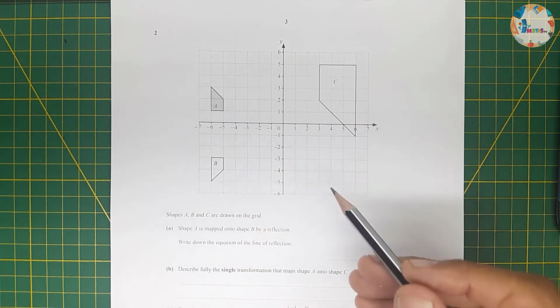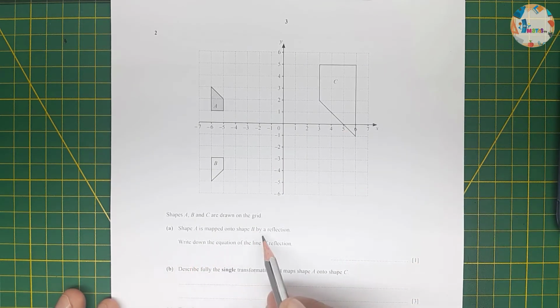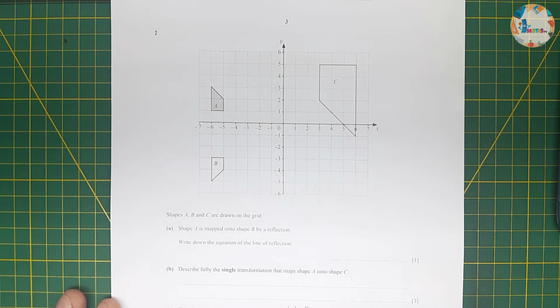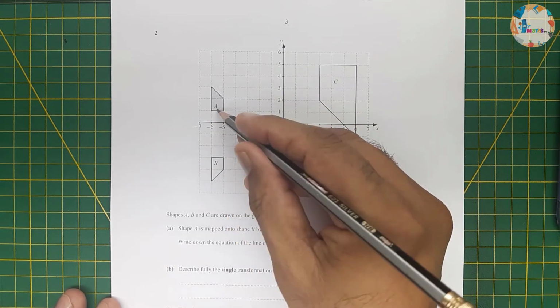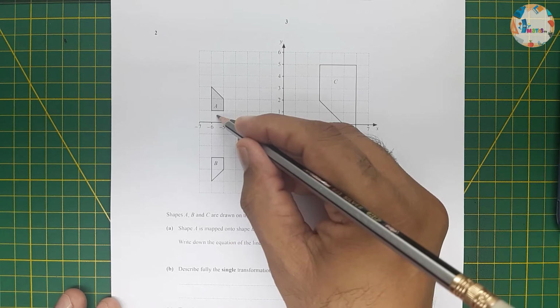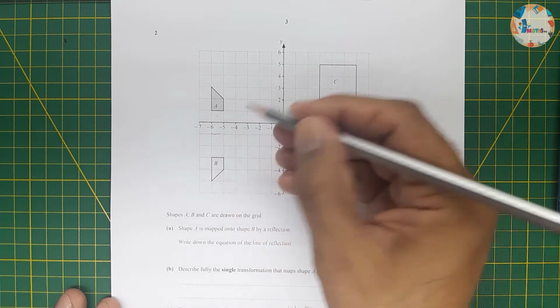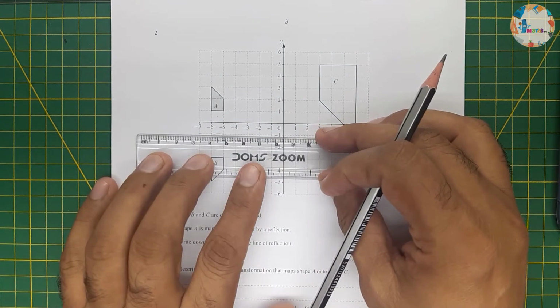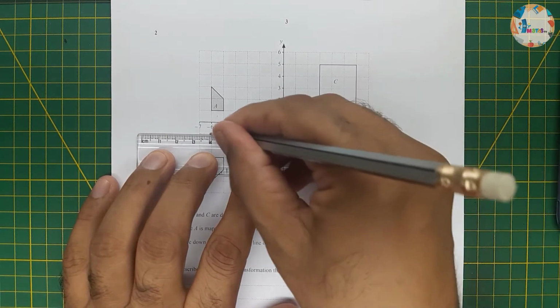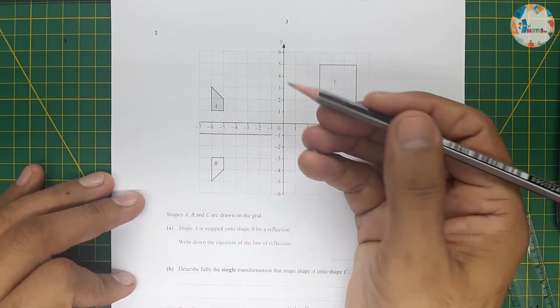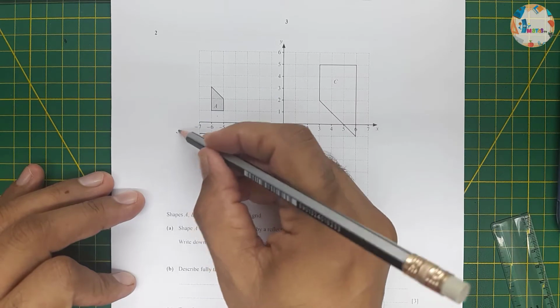So A, B, C are there. Shape A is mapped onto B by reflection. Write down the equation of the line of reflection. So if we check these two shapes, the gap between these two shapes is 1, 2, 3, 4 units. So the middle will be this one. So we can draw a line of reflection, like for example this will be the line of reflection, and this line will be what? This line will be y is equal to -1 line.